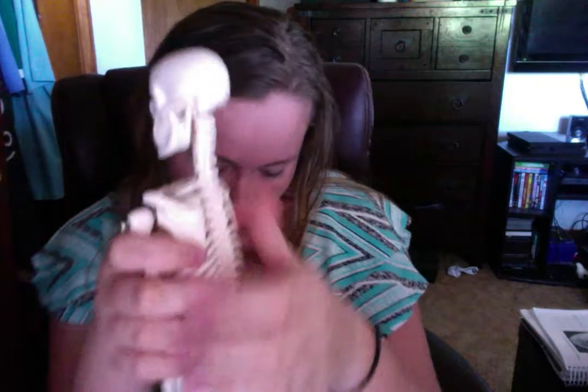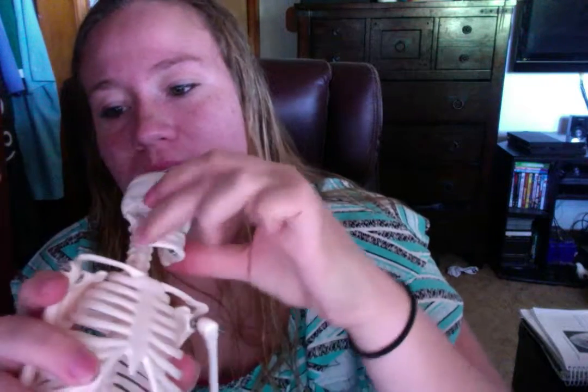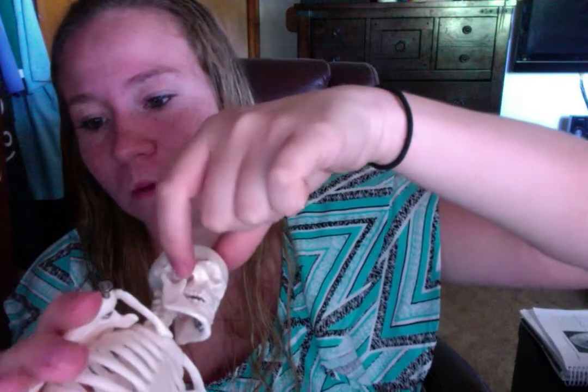Right there, the hole. External, out, auditory, ear, meatus, hole. Mandibular fossa. Once again, I couldn't get this off really good to show you. But if you take the mouth off right here, it's the little indentation where it clicks right there. It's right there, the hole. Mandibular fossa.